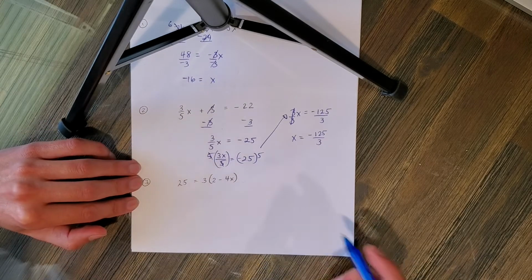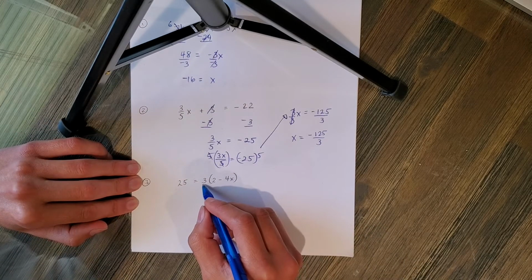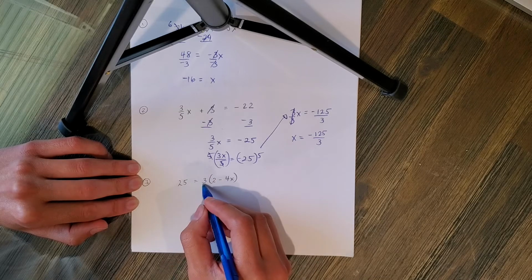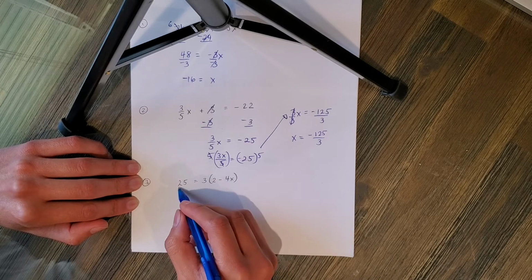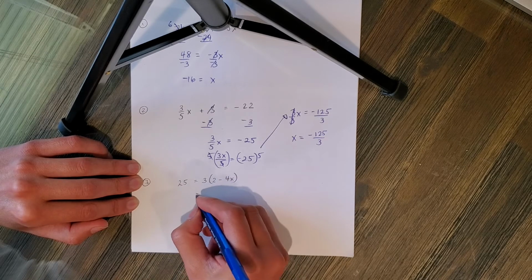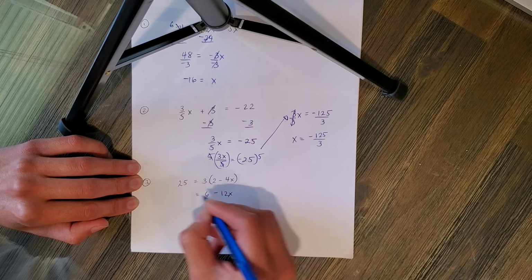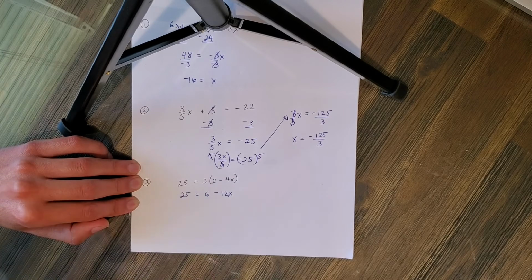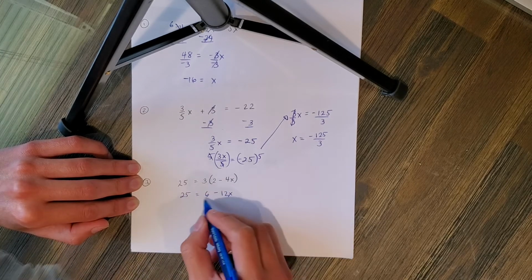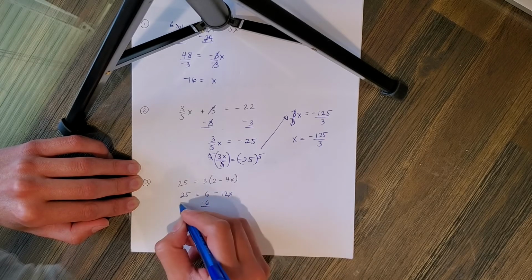Okay, next one. Whenever you have parentheses, you can either distribute first or divide by that number outside of the parentheses. Notice here, 25 cannot be divided evenly by 3, so I'm just going to distribute. So this will be 6 minus 12x equals 25. Now I have a two-step equation. I'm going to undo the 6 here by subtracting 6.